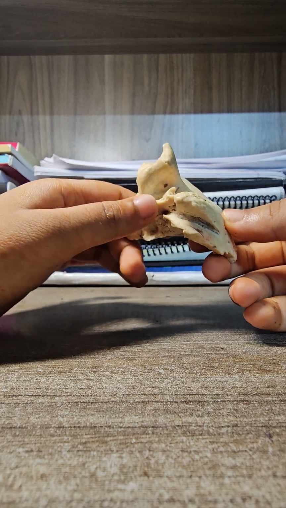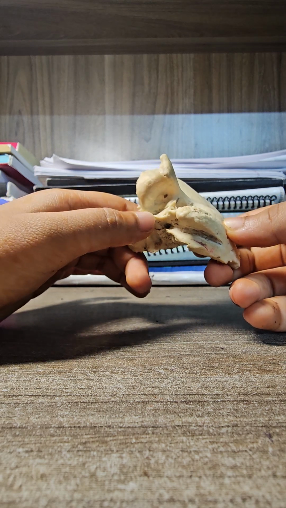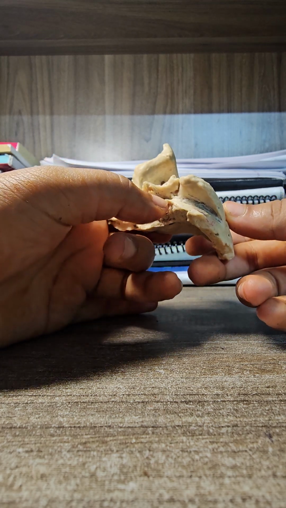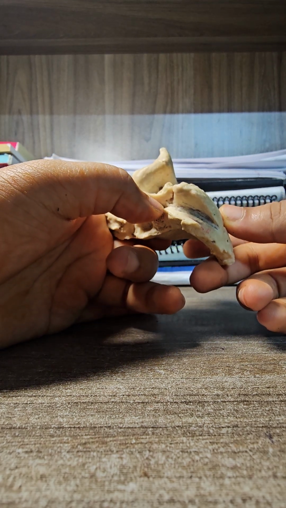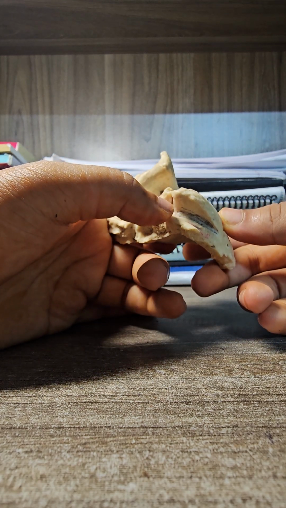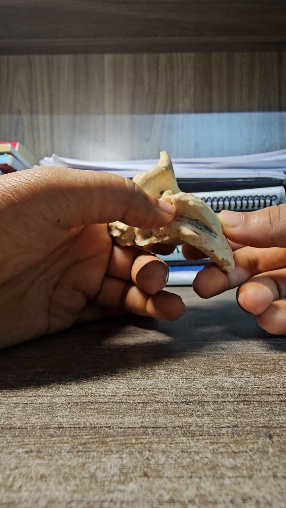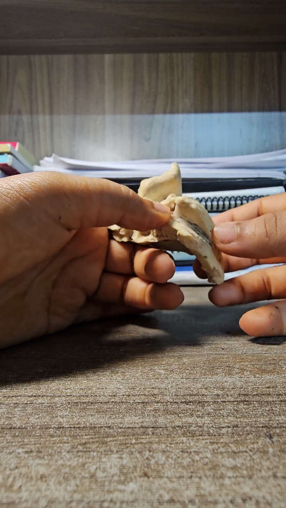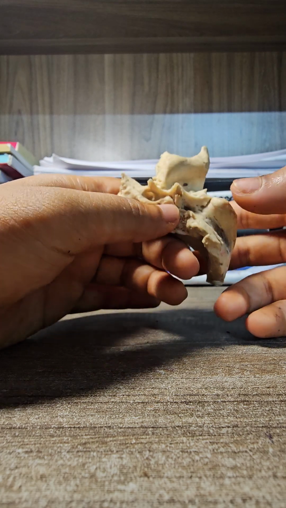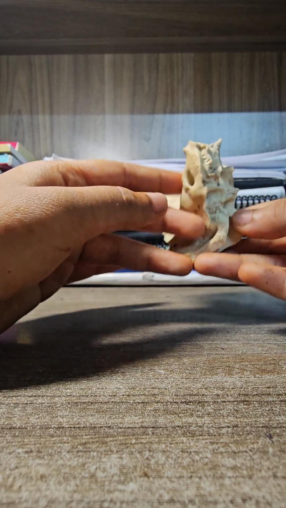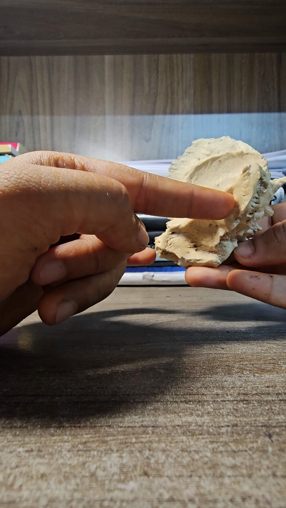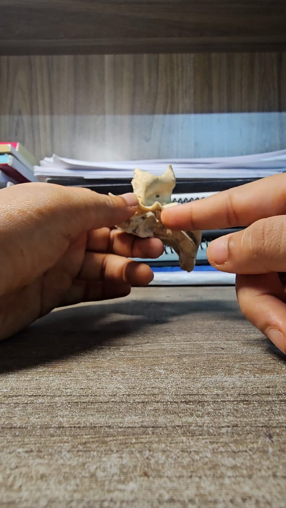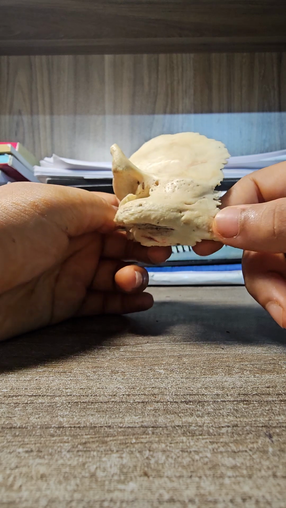Now this is the styloid process, it is 1 inch long. Here we can see a foramen, called the stylomastoid foramen. Here pass the facial nerve and the stylomastoid artery. So the facial nerve enters from the internal acoustic meatus, and it exits from the stylomastoid foramen.